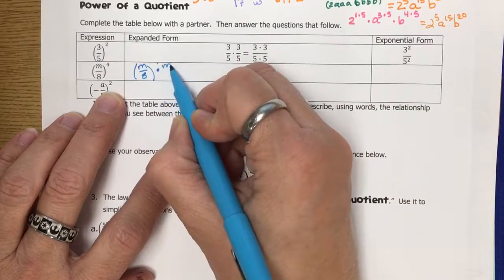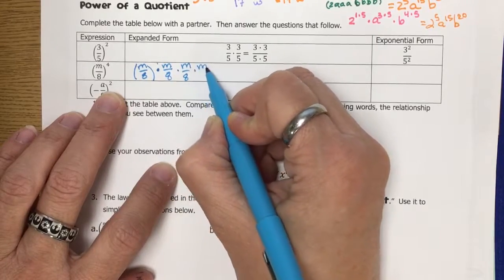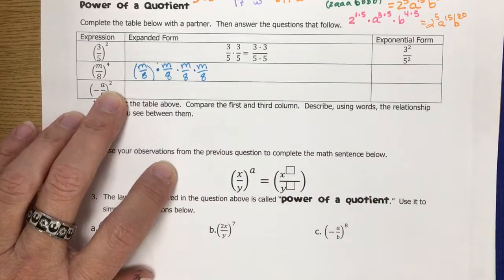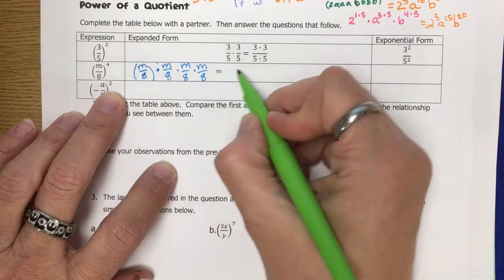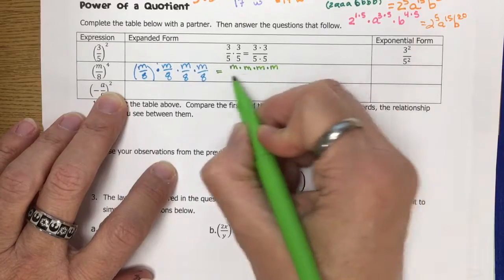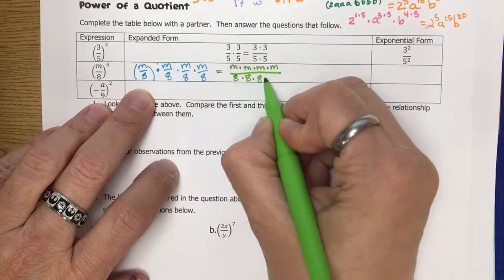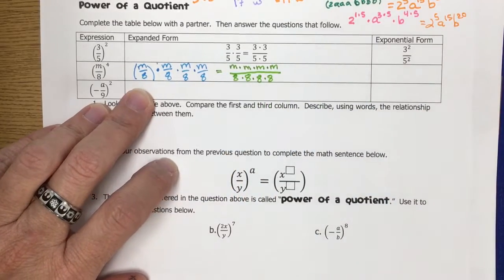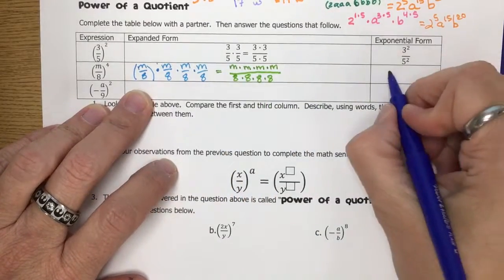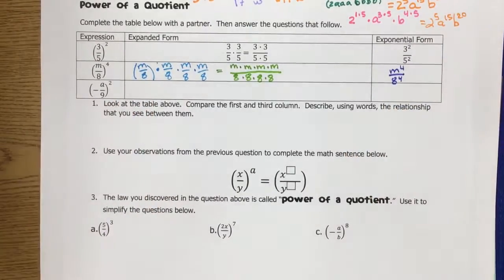I don't really need my parentheses. M over 8, m over 8. And when I do that, I have m times m times m times m over 8 times 8 times 8 times 8. And when I get that answer, I have m to the 4th over 8 to the 4th. Okay, let's try the next one.